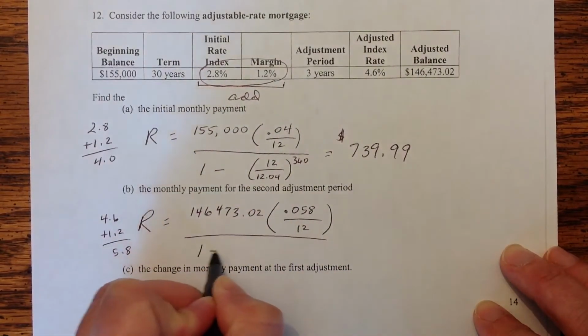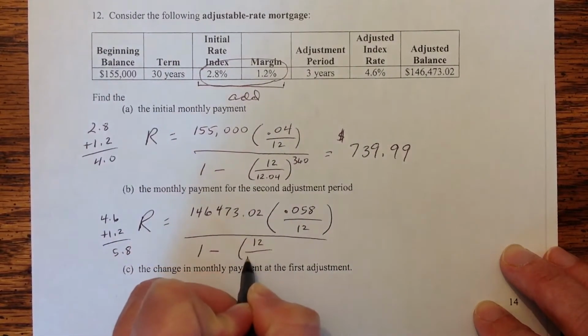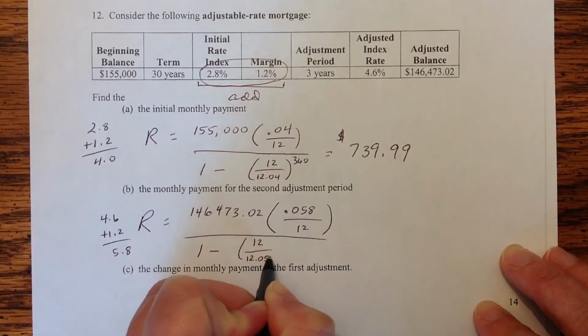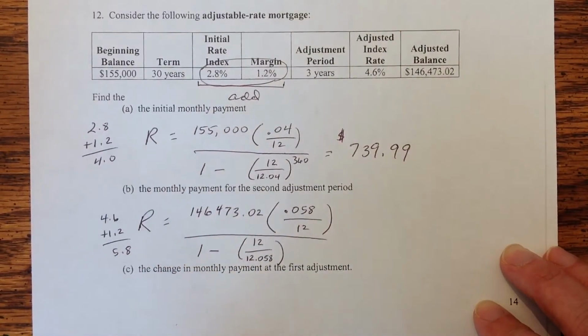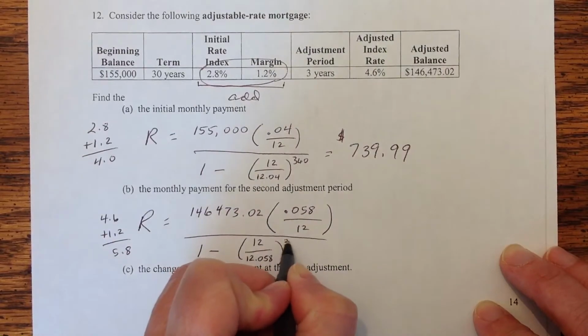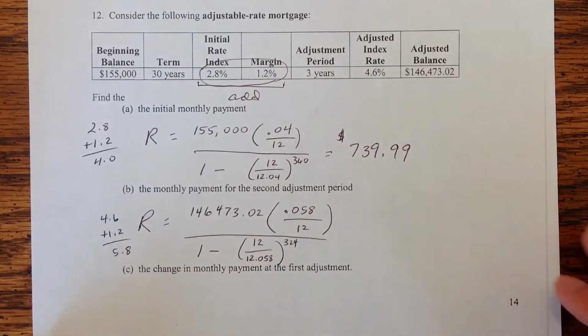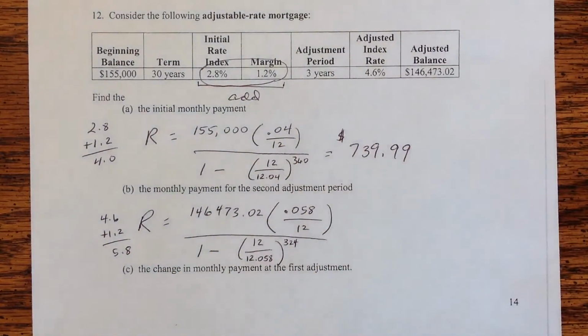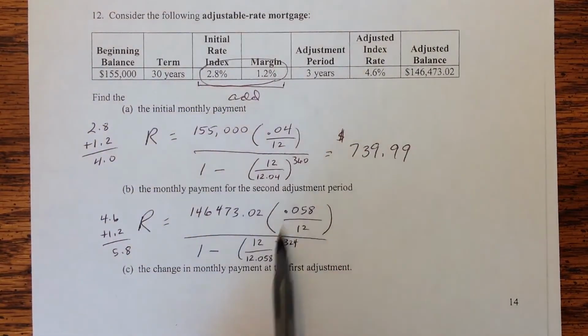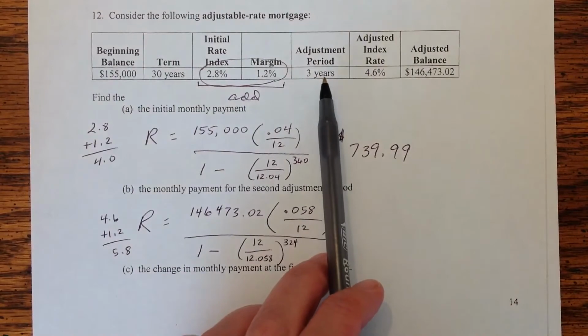This is over 1 minus 12 divided by 12.058 to the 324th power. Now you might wonder, well, where do we get that number, and why is it not 360? Because you have to take into account that you've already made 3 years worth of payments.